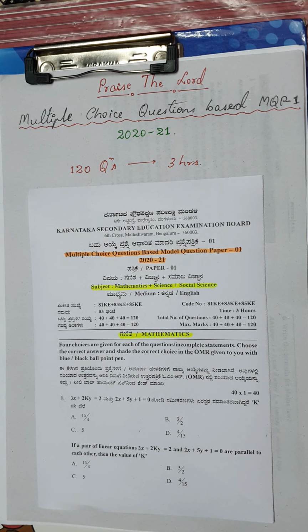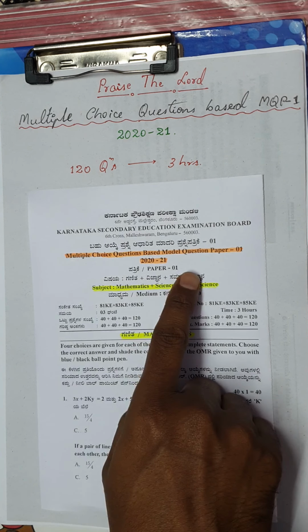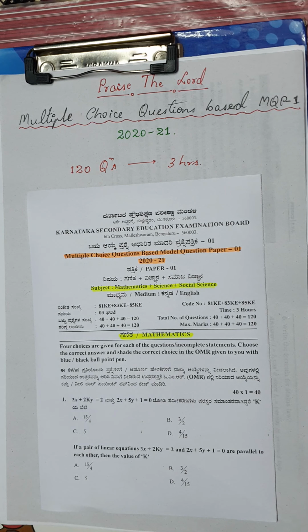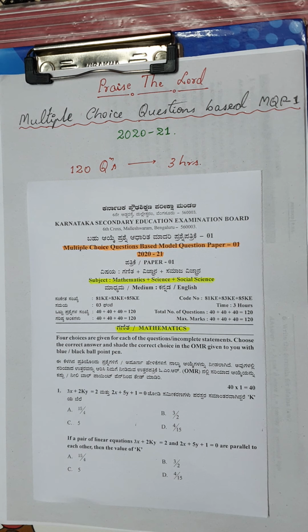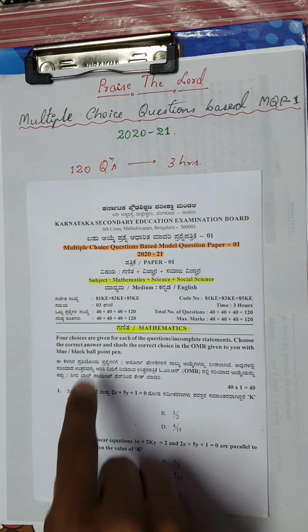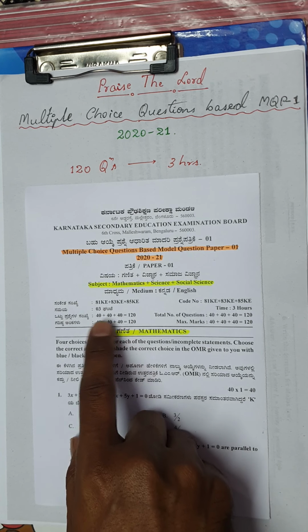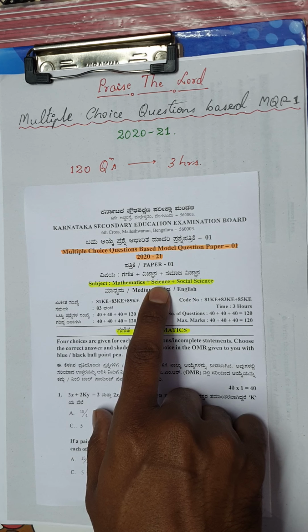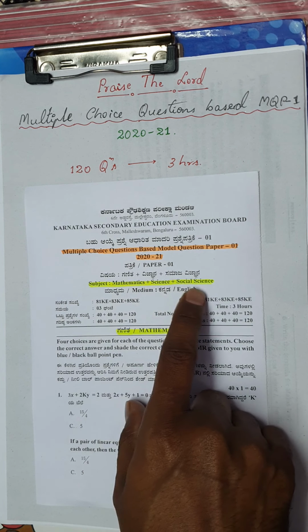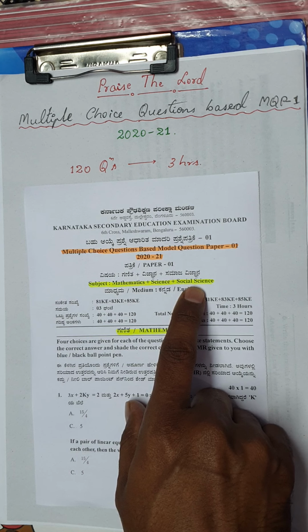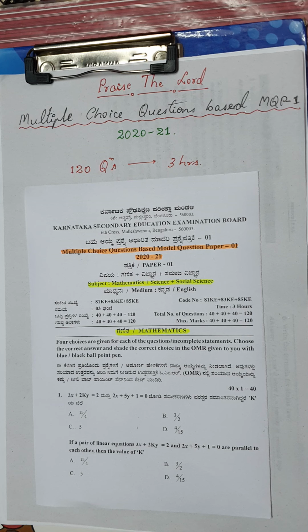So in this short video, we are going to solve 10 questions from this first model question paper, particularly not from mathematics, but from science. I've already explained in the previous video that question number 1 to 40 would be on mathematics, 41 to 80 would be on science, and 81 to 120, that is 40 questions each, would be on social science. So you will be having 3 separate OMR sheets, even that has been discussed.